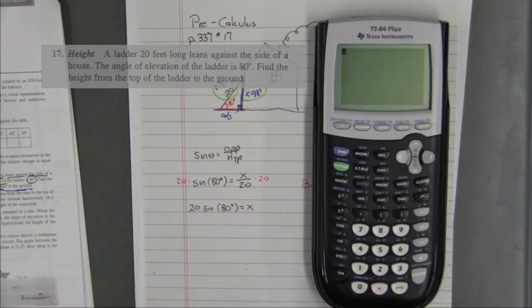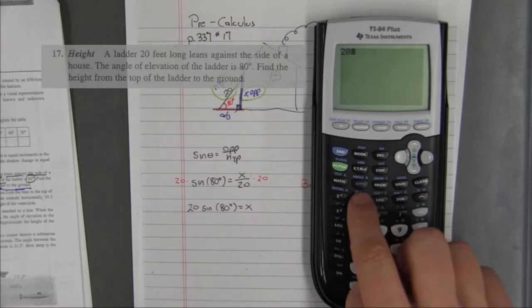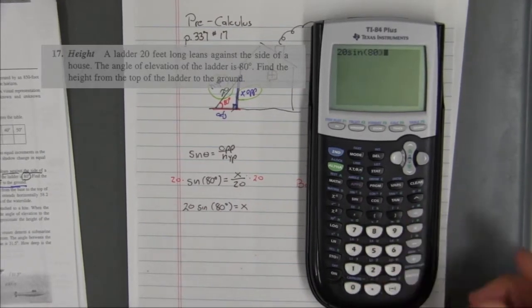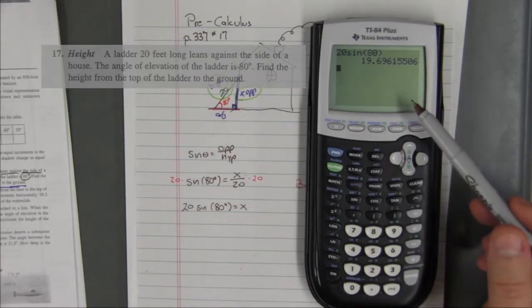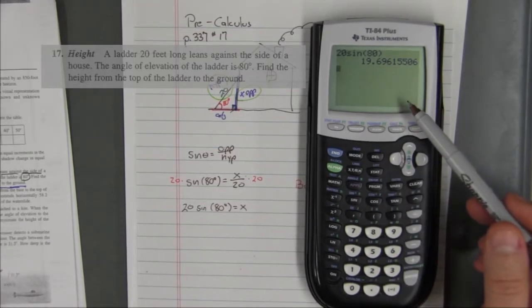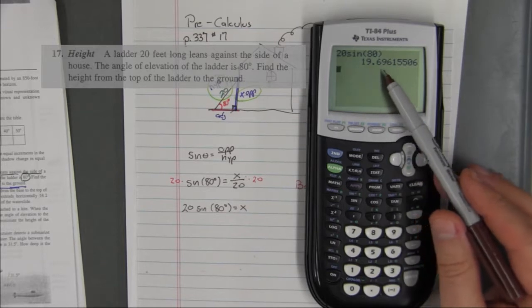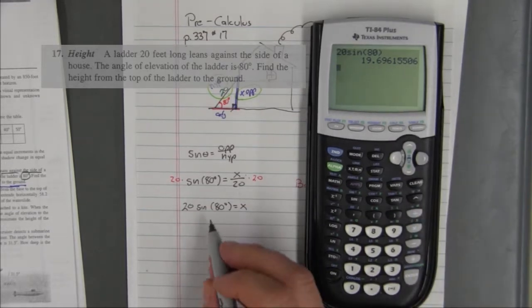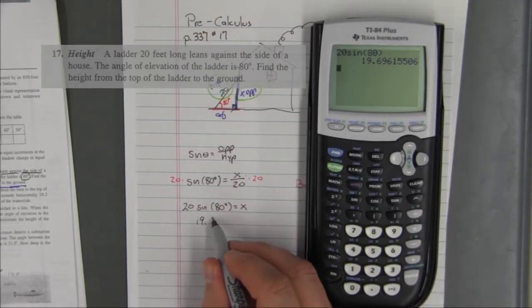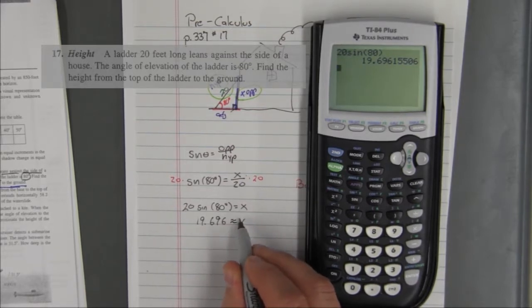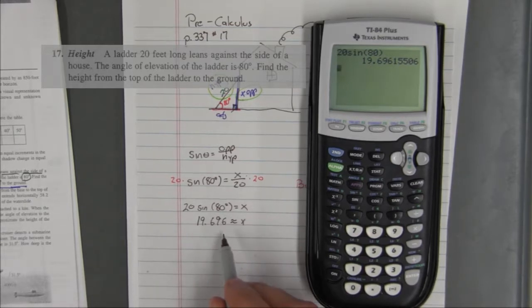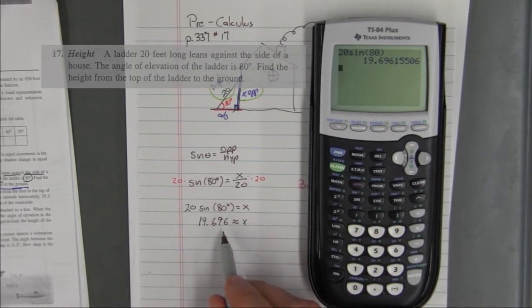Now I just put 20 sine 80 degrees. So 20 sine 80, close parentheses. You don't have to close that parentheses, but it's a good habit. And then we hit enter, and it's 19.69. We should look on the problem if it says anything about rounding, but my problem does not say what to round to. So I'm just going to arbitrarily pick 3 decimal places and say that 19.696 is approximately equal to x. And that is the answer to my problem.